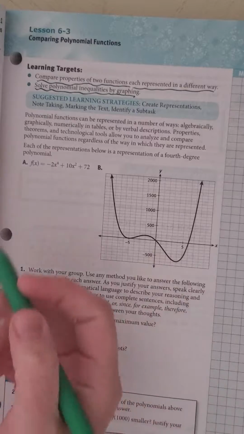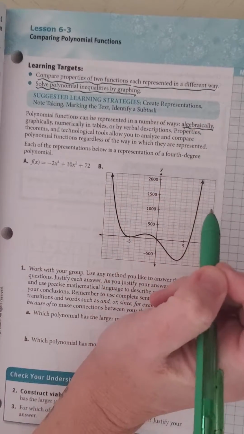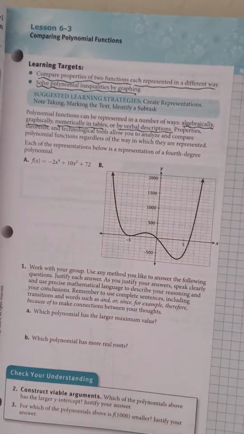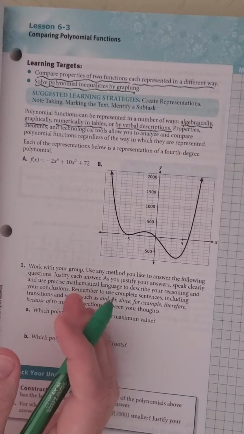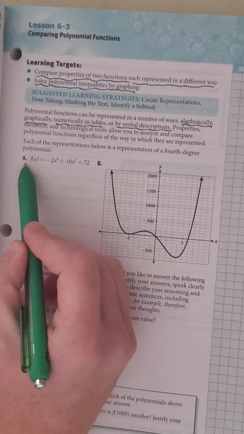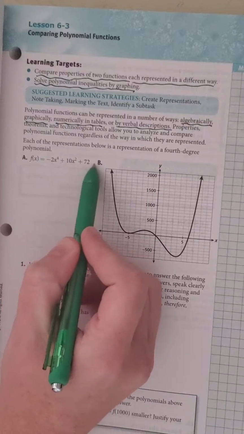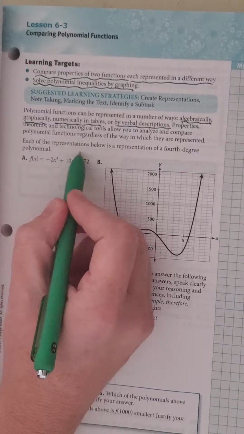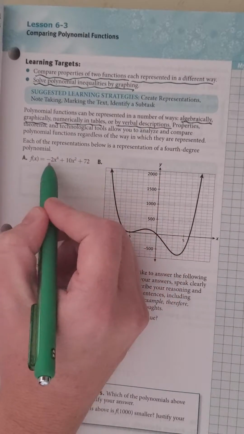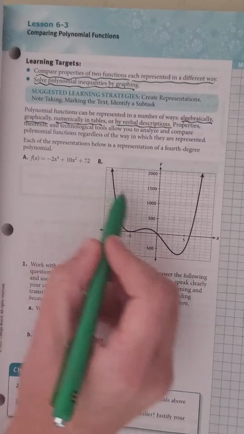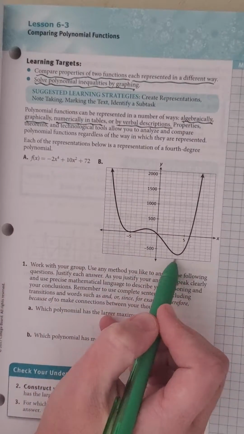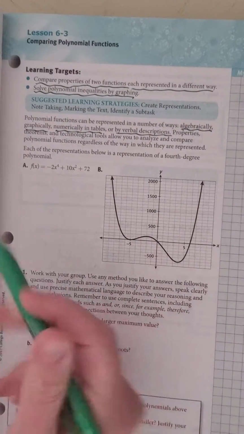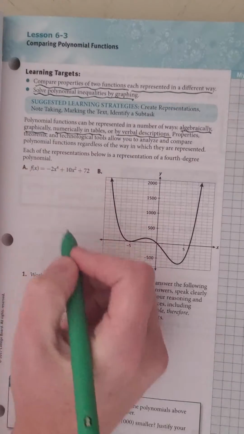So you can represent polynomials algebraically, that would be like as a function, graphically, or in a table, or even by verbal description. We're going to today and on the exam be comparing a function in equation or algebraically to a graph. Okay, so it says each of the following represents a polynomial. They're both fourth degrees, right? This is a fourth degree. This has 1, 2, 3 inflection points, or it changes direction 1, 2, 3, 4 times. So it is a fourth degree polynomial.